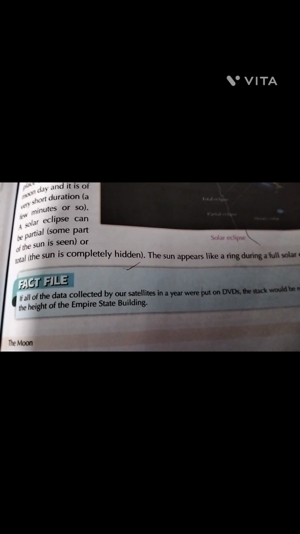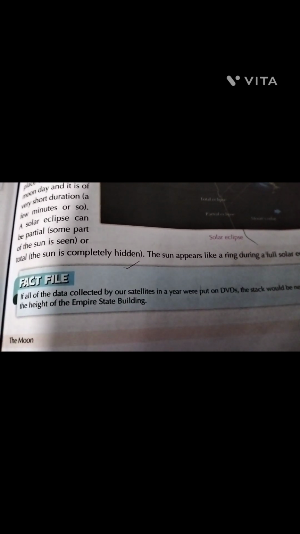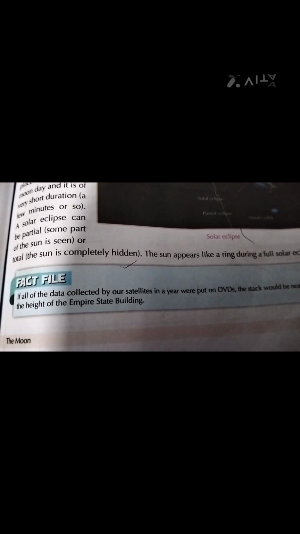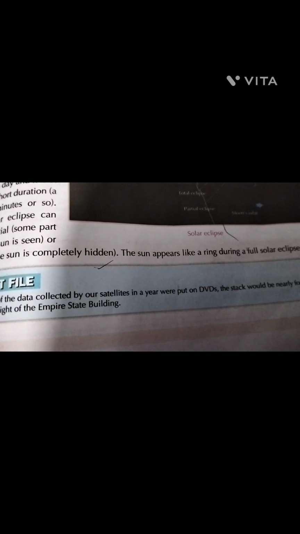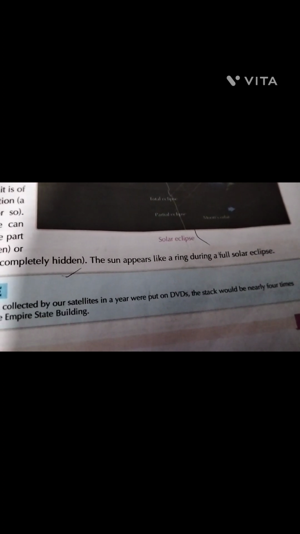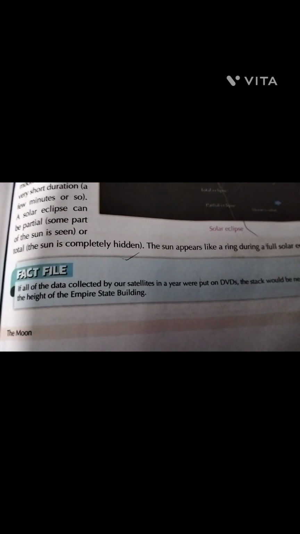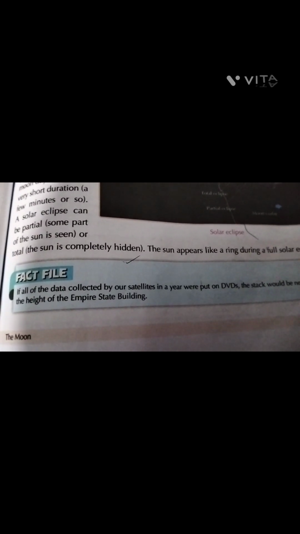Okay, fact file का है, all of the data collected by the satellites in a year, if put on DVDs, the stack would be nearly 4 times the height of the Empire State Building.